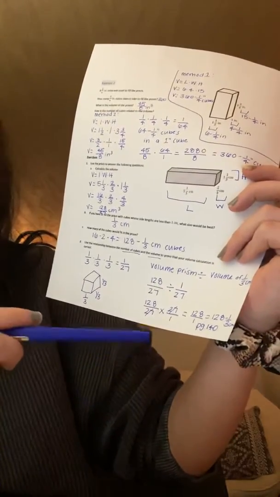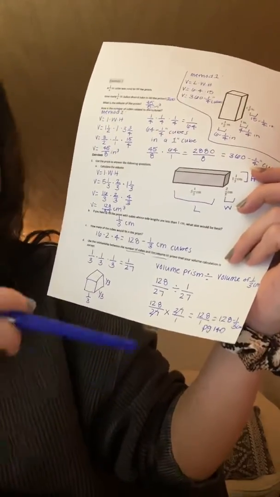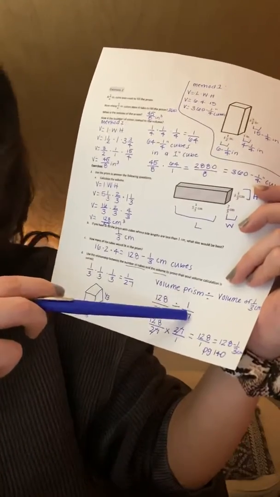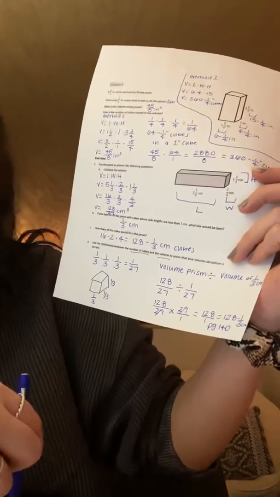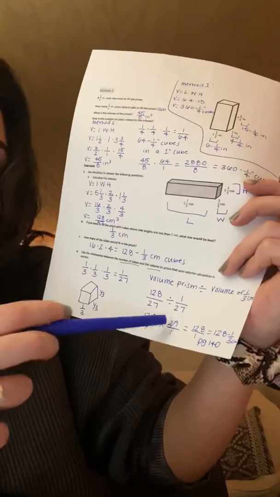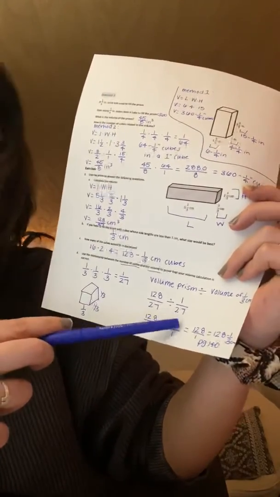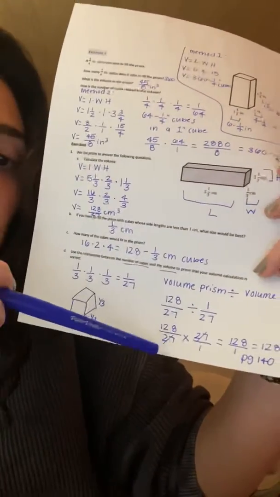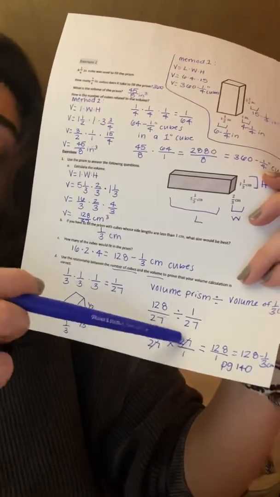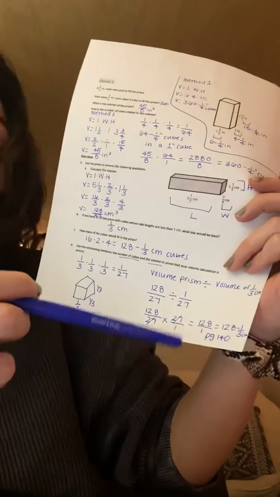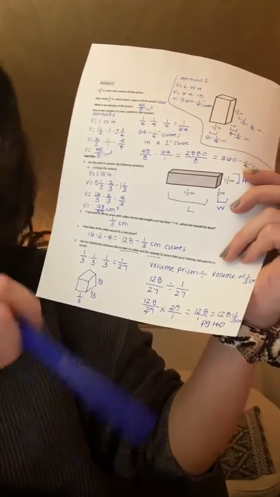But here's what I'm going to do. I'm going to turn this into multiplication and I'm going to flip it. So I'm going to put my 27 on top and my 1 on the bottom, so that way these two can cancel out. So I have my 128/27 times 27/1. As you can see, I have two 27s. They're across from each other right here. You can go ahead and just cross those right out, and those will cancel out.